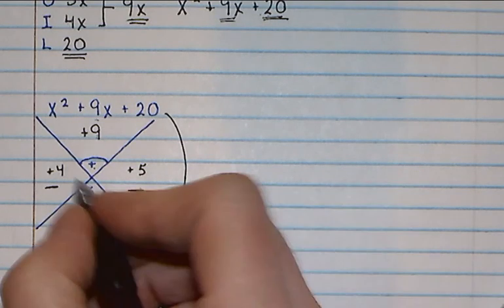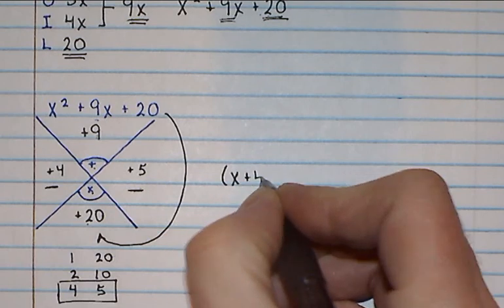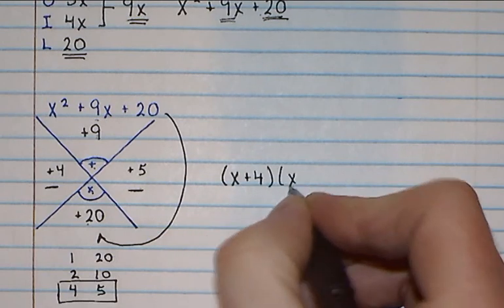So those are my two factors, x plus 4, x plus 5.